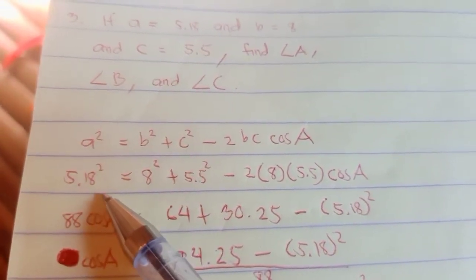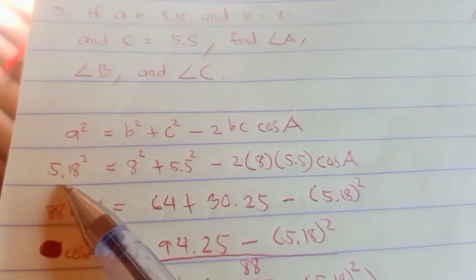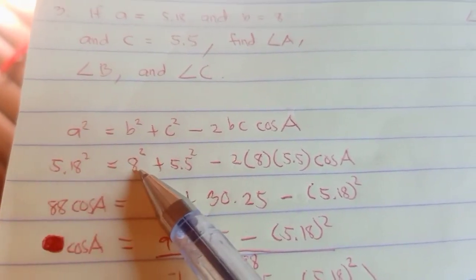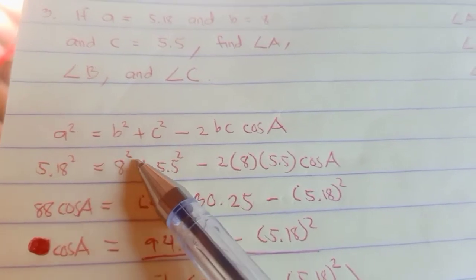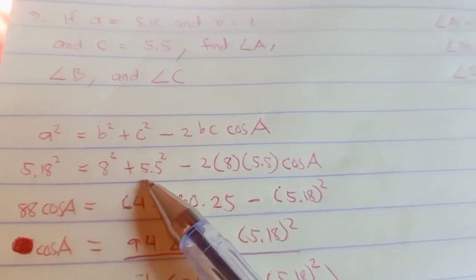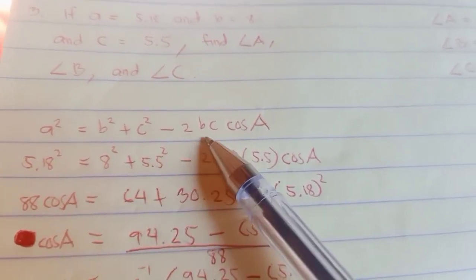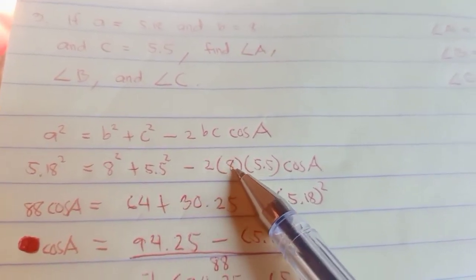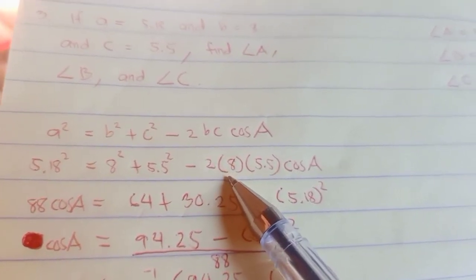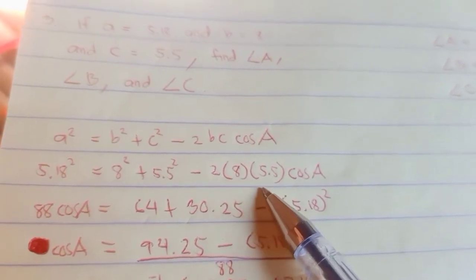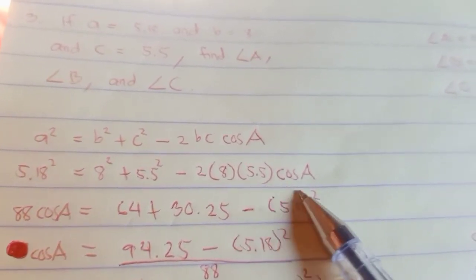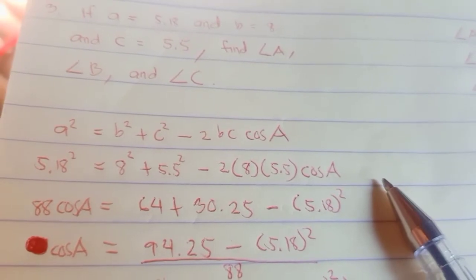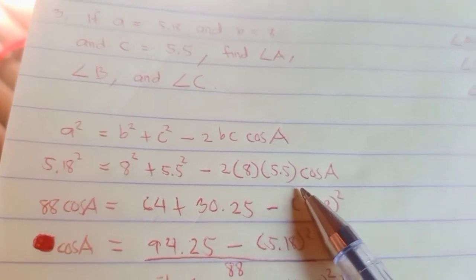So 5.18 squared is equal to b squared, which is 8 squared, plus c squared, which is 5.5 squared, minus 2bc, which is 2 times 8 times 5.5, cosine A. So we have to multiply.